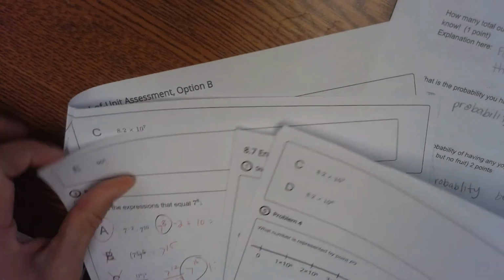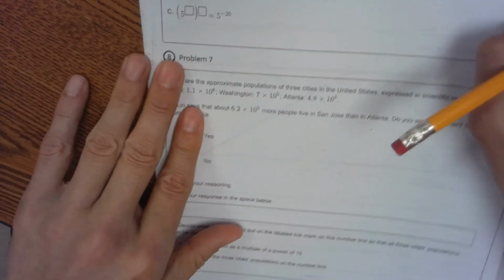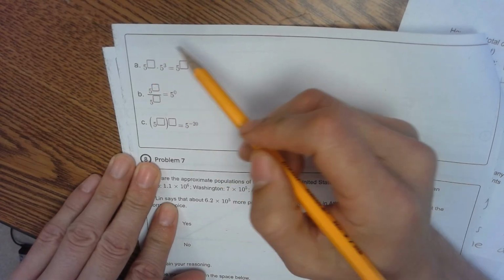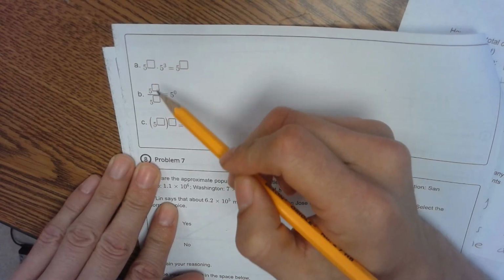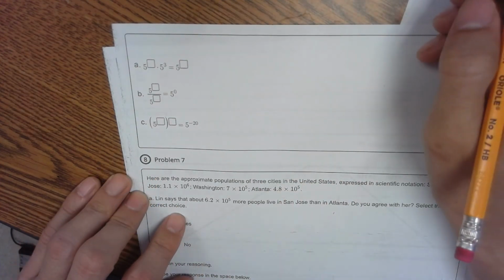All right, now give some time to do problem number 6. Now, problem number 6, now here's the deal. It's on the back. It basically asks you to put in numbers into the boxes, but in each problem, there has to be at least one negative number. Okay, so go ahead and take about 5 minutes.